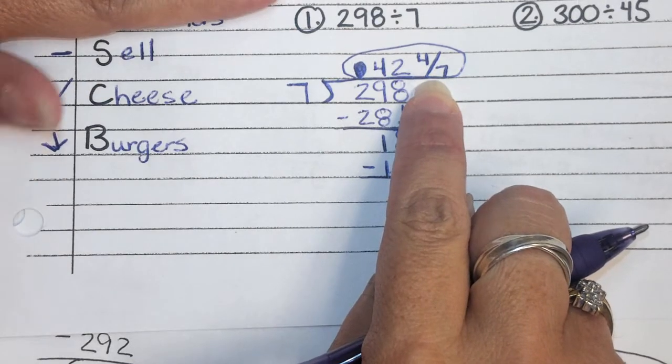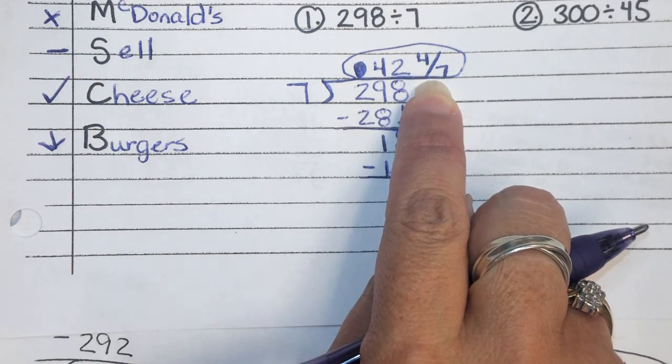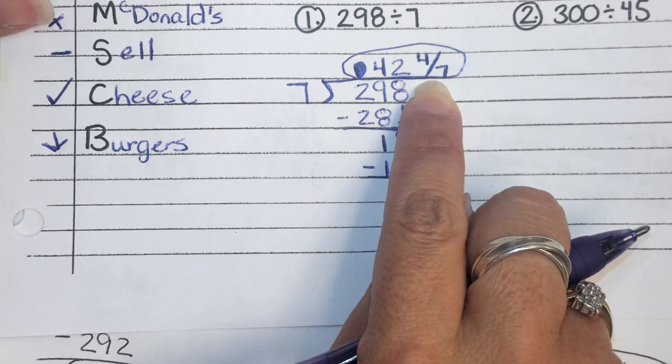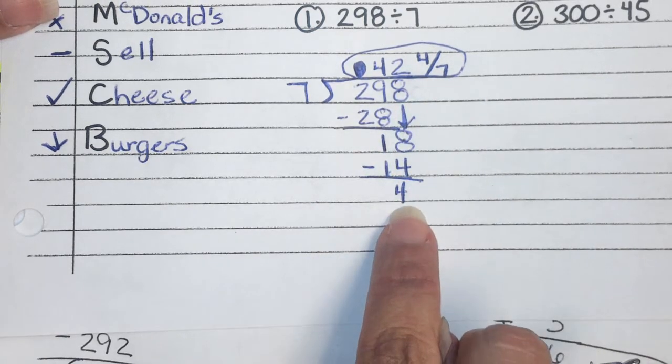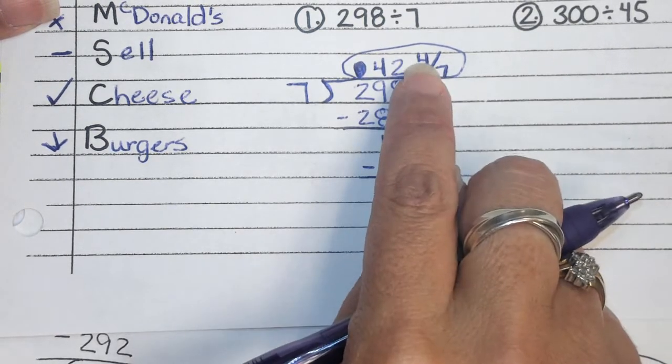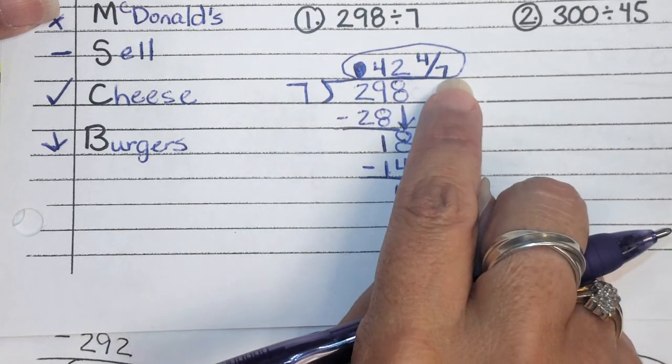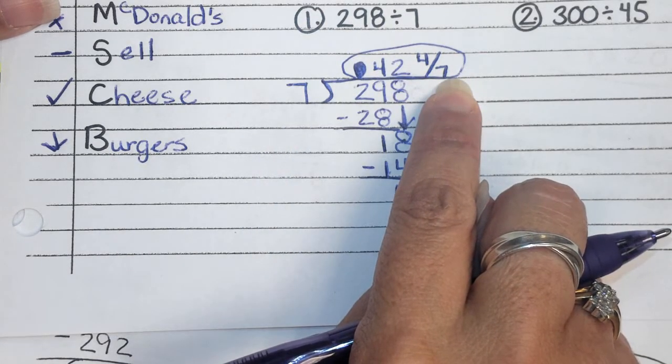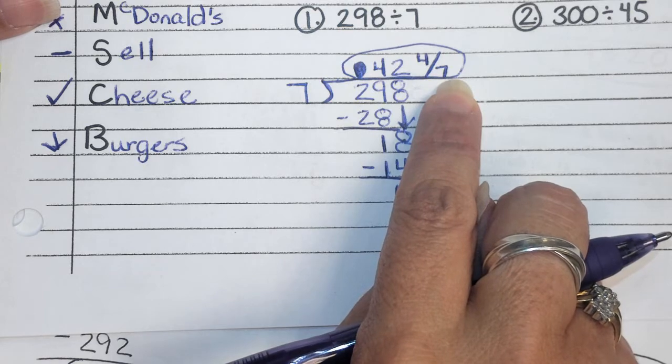Okay. We will talk about simplifying, but not yet. We're getting there, but not yet. So your remainder makes the top. The divisor makes the denominator. Everybody good so far? Okay.